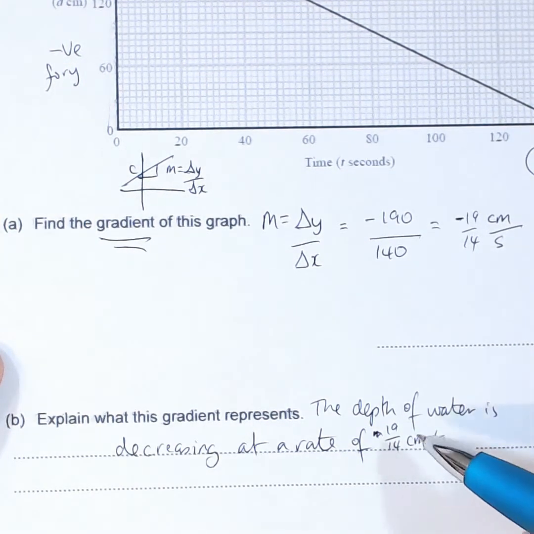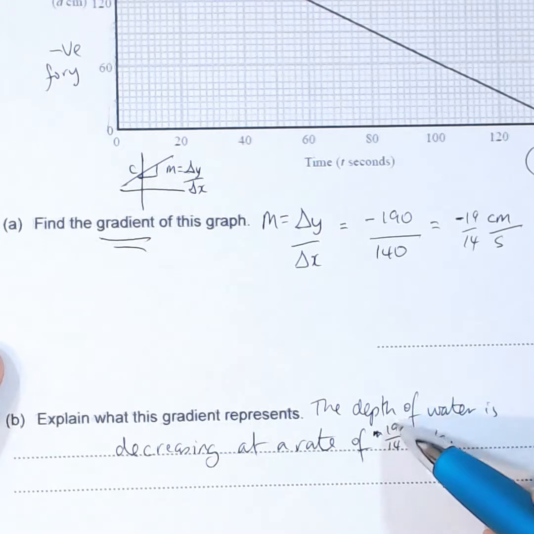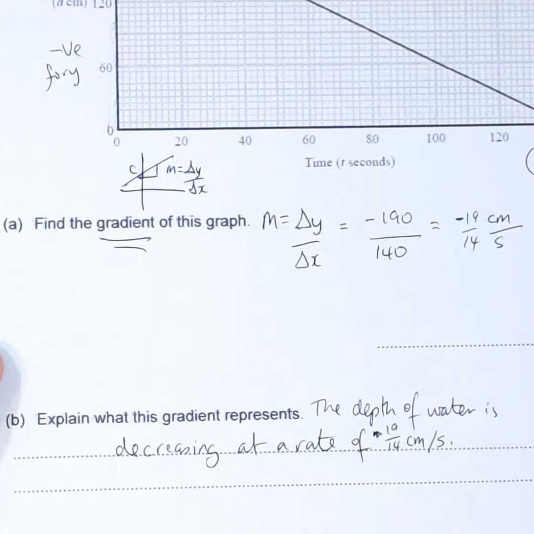Okay, now if you don't like working with fractions, because they do exist, then you could change that into a decimal, but that would give you an error in terms of you'd round it to so many decimal places, so it wouldn't be as accurate as using 19/14.